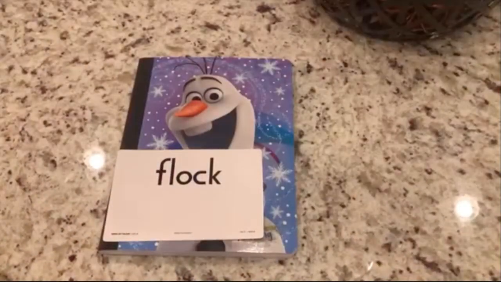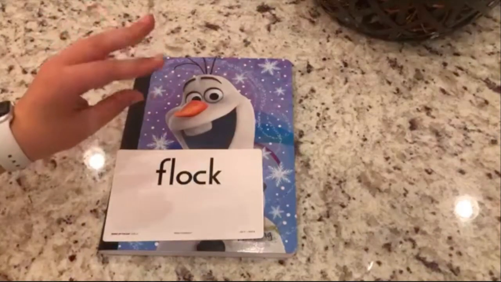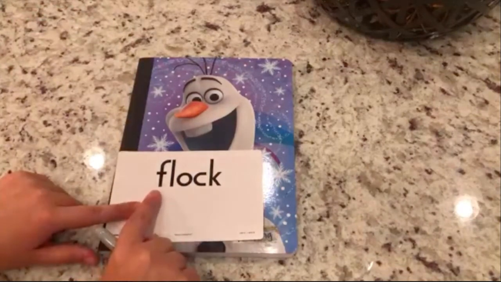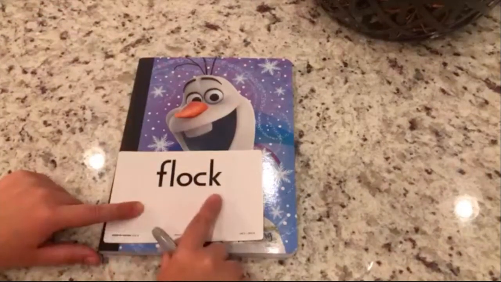All right, guys, grab your notebook or a piece of paper or your dry erase, whatever you want to use, and let's do our word of the day. Let's tap it out. I'm going to give you a chance to try right now. Good job. Flock. This word has a blend, fl, and it has a digraph on the end. Remember, CK is always found at the end of words.